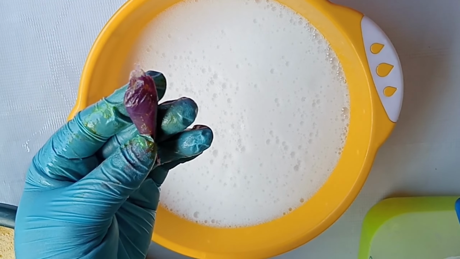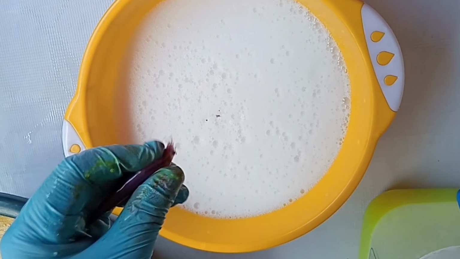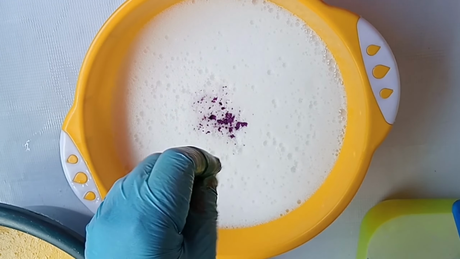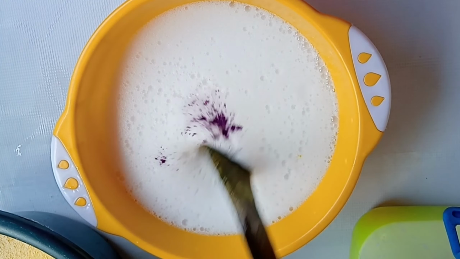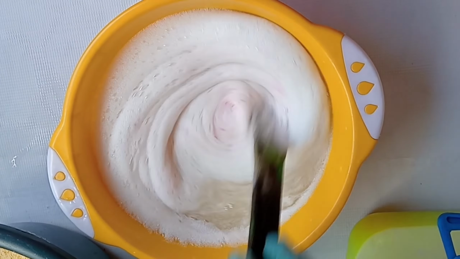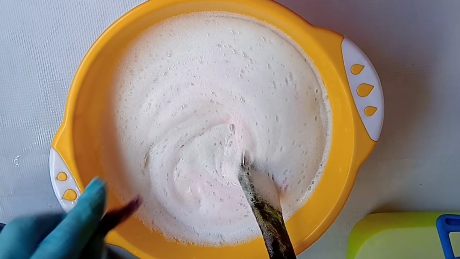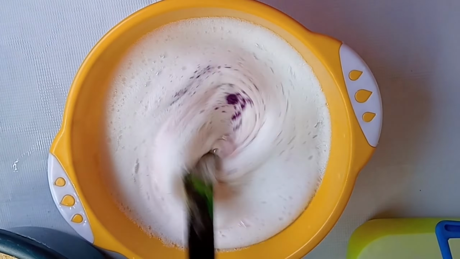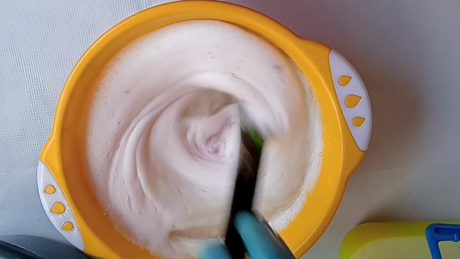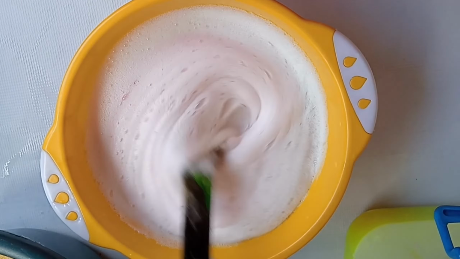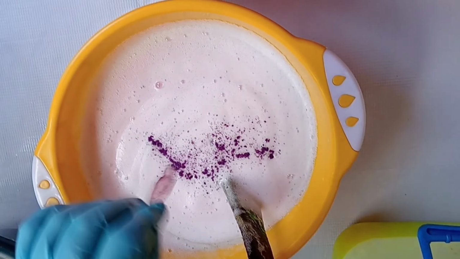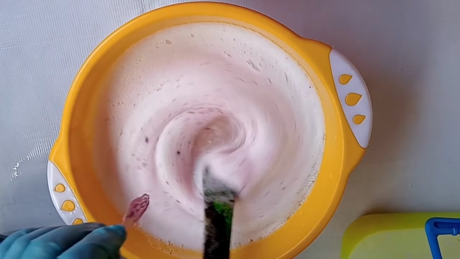For this bowl, I'm mixing in pink color because I want to get a pink transparent liquid soap. I love colors. Anytime I make my soap, I tend to use different colors to get different colors of liquid soap. So I'm mixing pink into this one to get a pink liquid soap. So guys, this is how it goes. Mix your color properly into the soap very well.